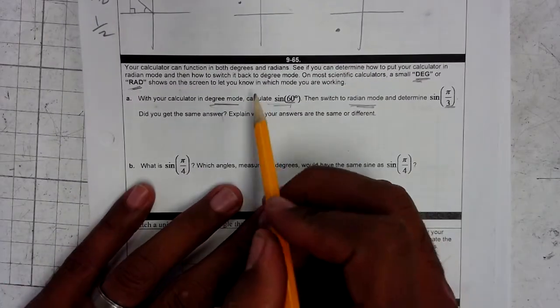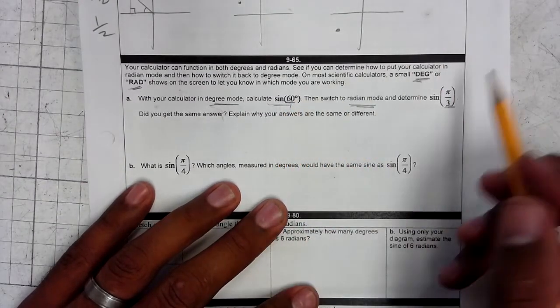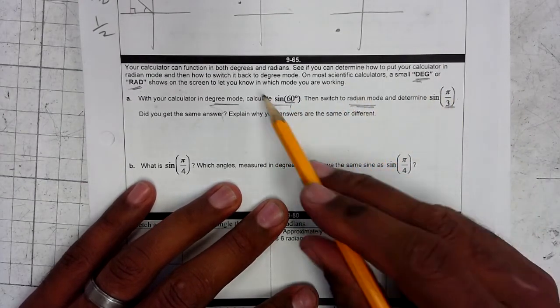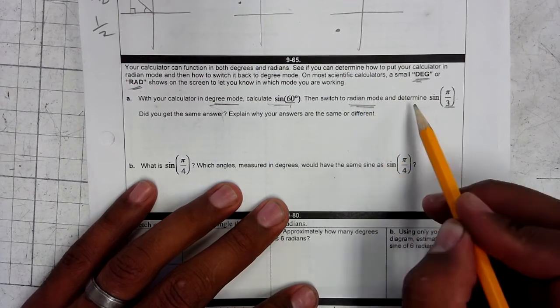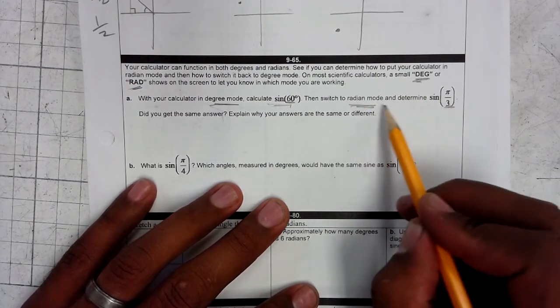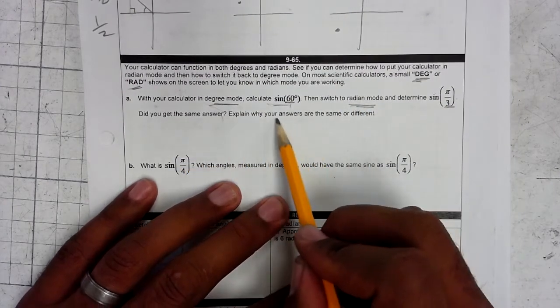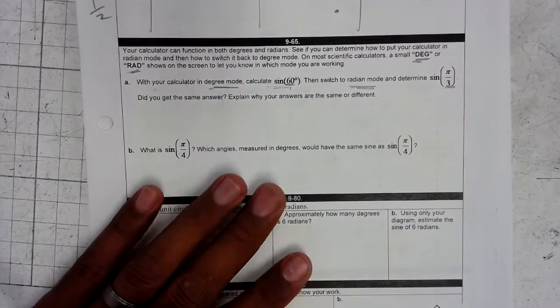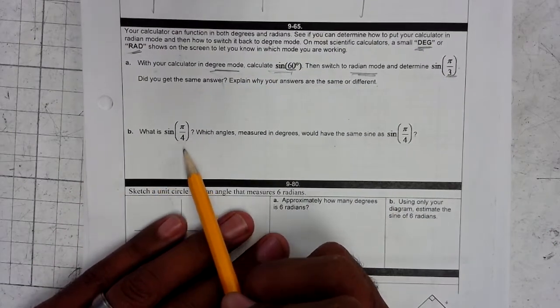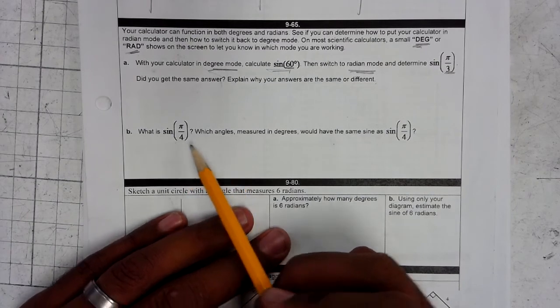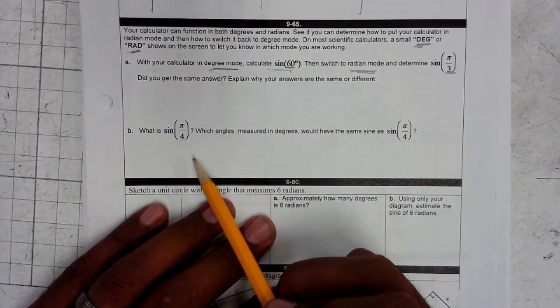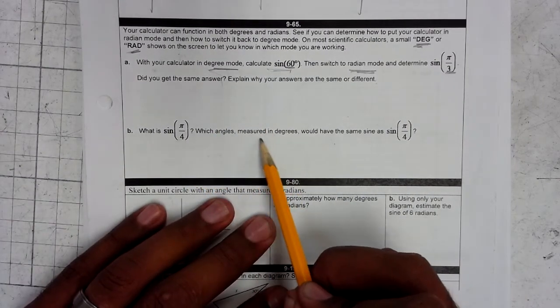If I type in sine of 60 in degree mode, and then I type in sine of pi over 3 in radian mode, did you get the same answer? And explain why your answers are the same or different. What is sine of pi over 4? So find the sine of pi over 4. Make sure you're in the right mode. Which angles measured in degrees would have the same sine as pi over 4?